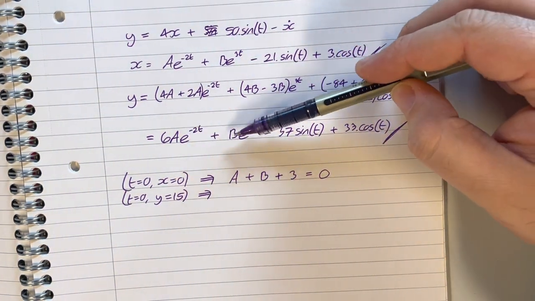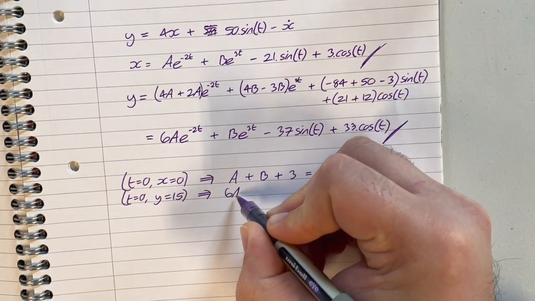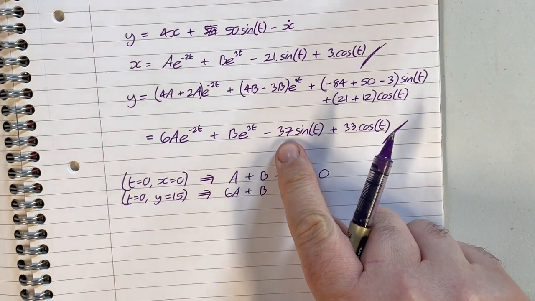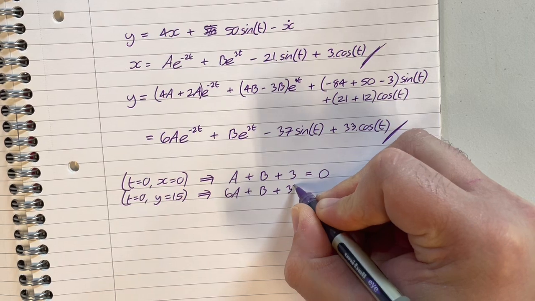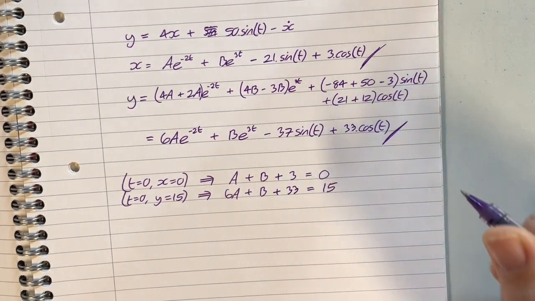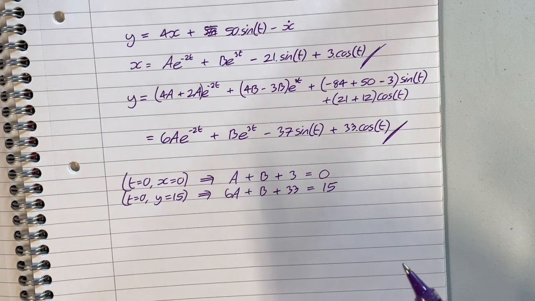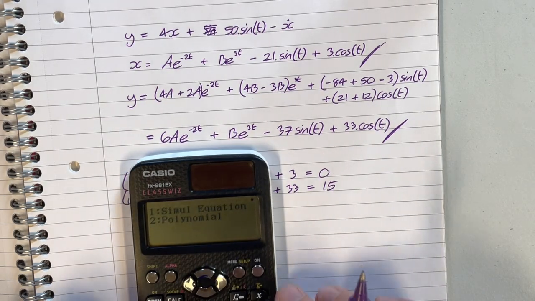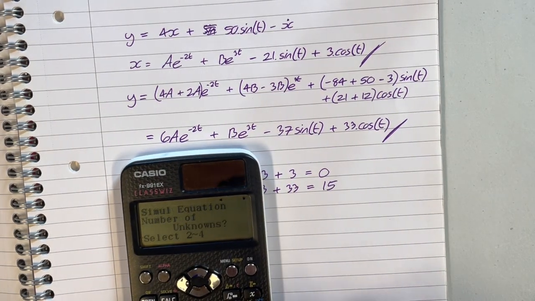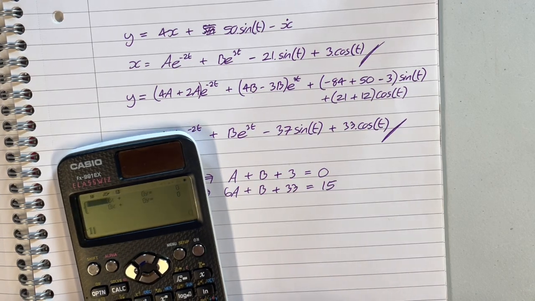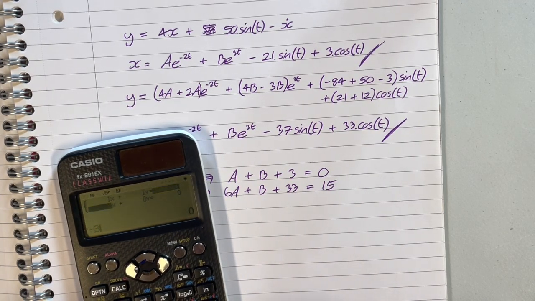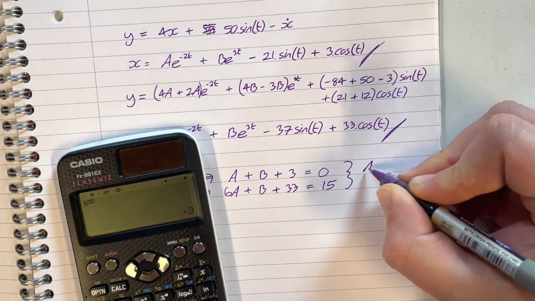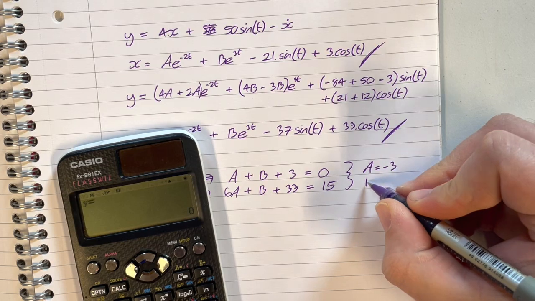And the other condition was when t is 0, y is 15. And that's going to give us 6a plus b. The 37 will go to 0, plus 33. And we want that to equal 15. And again, we've got a pair of simultaneous equations there, which we can look to solve. Again, I'll use the calculator for, just because it's so easy to make a mistake, and you don't want to make silly mistakes from here. So a plus b is minus 3, and 6a plus b is 15 minus 33. So I get that a is minus 3, and b is 0.